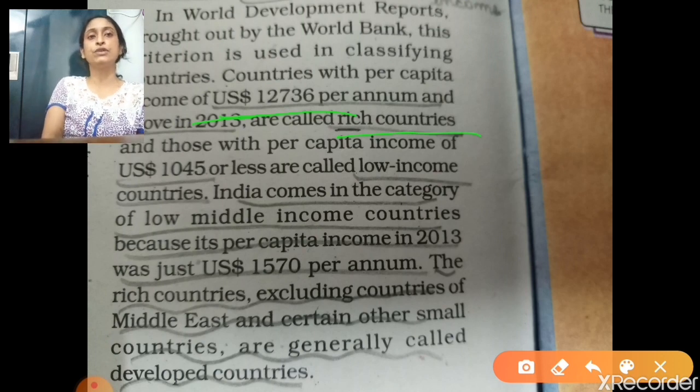So how are countries being classified? Which are the rich countries? Those having a per capita income of 12,736 per annum. Per annum means per year. These are called the rich countries. And those with per capita income of US dollar 1,045 or less are called low income countries. And India comes in the category of low middle income countries.